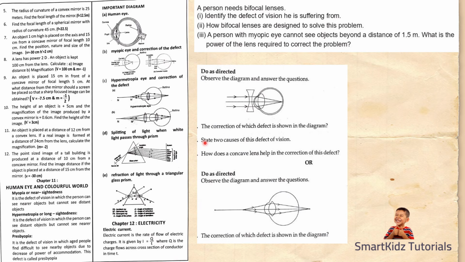Questions that are asked over here: a person needs a bifocal lens. Before we come to the top part, you see the bottom part which says observe the diagram and answer these questions. You see the correction of which defect is shown in the diagram. State two causes of this defect. How does a concave lens help? Remember, it is always a lens for correction. Don't write mirrors. We don't put mirrors in our eyes, nor do we wear mirrors on our eyes.